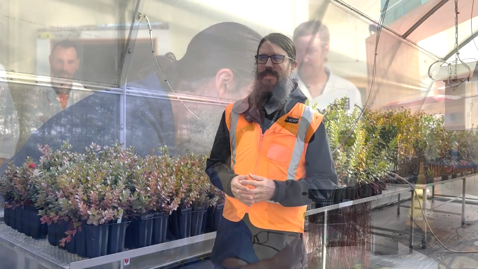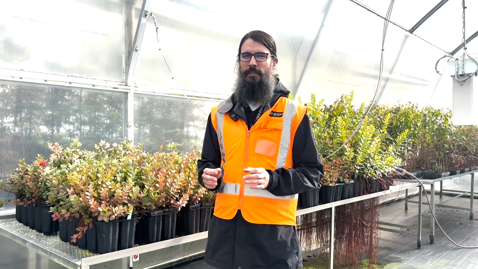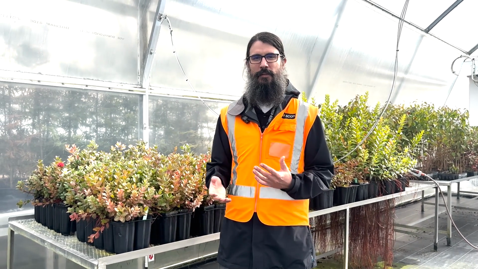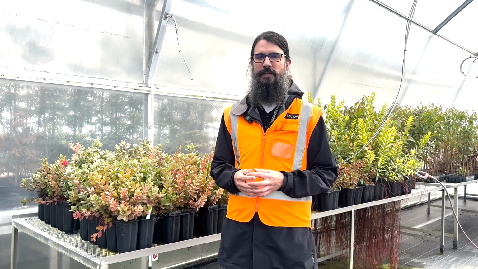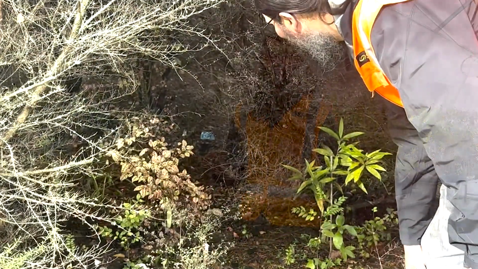So probably the key finding from this work was that all of the different biotypes of the fungal pathogen that were tested were able to infect and cause disease on the native myrtle seedlings that were sent overseas and screened. And that tells us that if those biotypes of the fungus were to arrive here in New Zealand, the ones that we don't have currently, that they would be able to infect those plants.